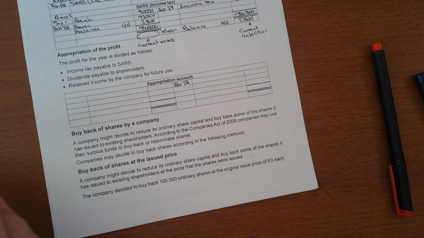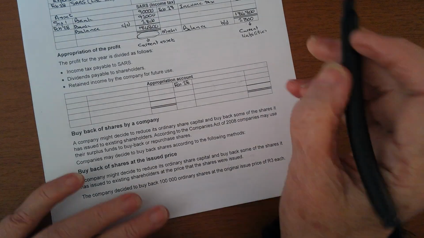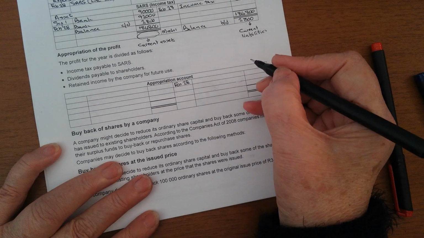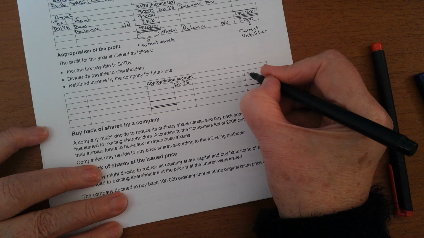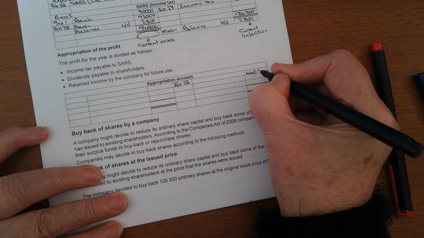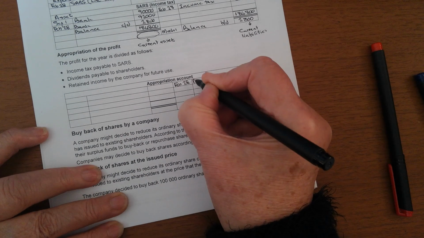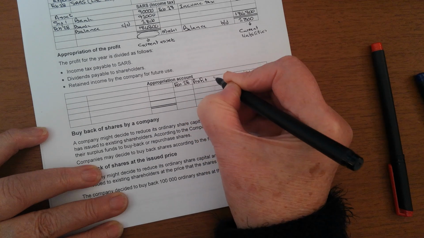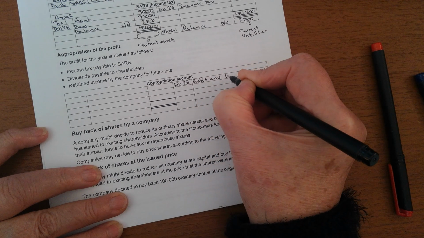So it means we will, in the appropriation account, show what we have to do with this money that we made. So there was a profit of 660,000 that we transferred from the profit and loss account.